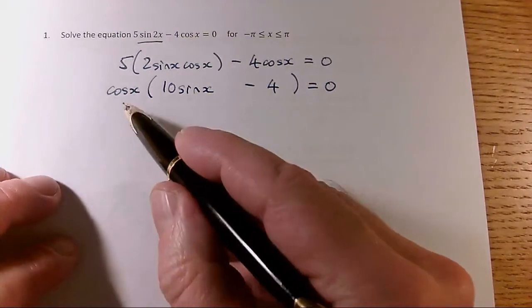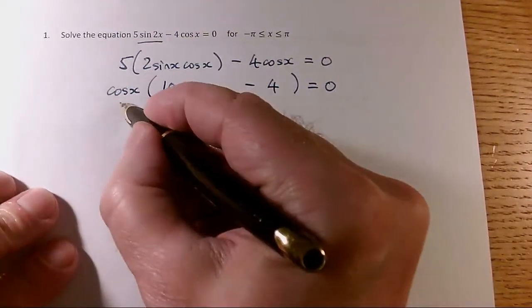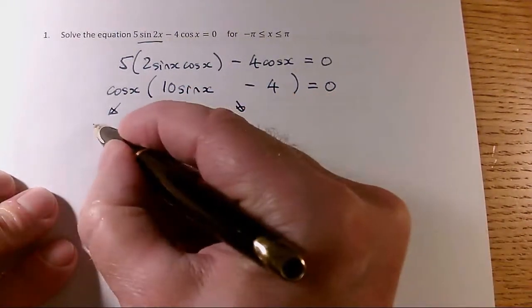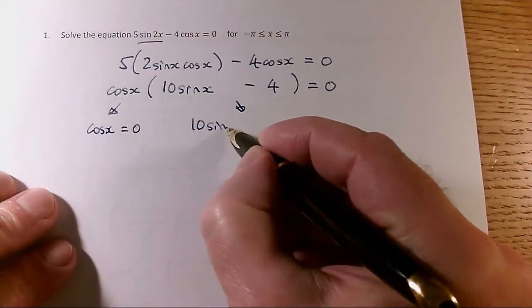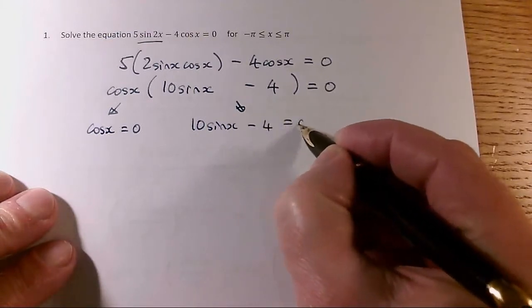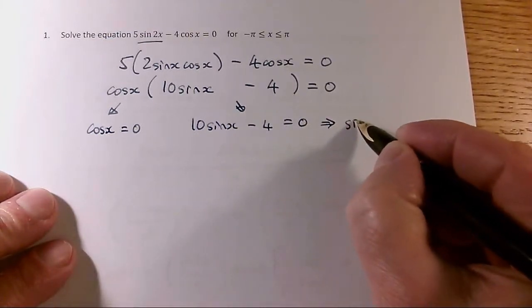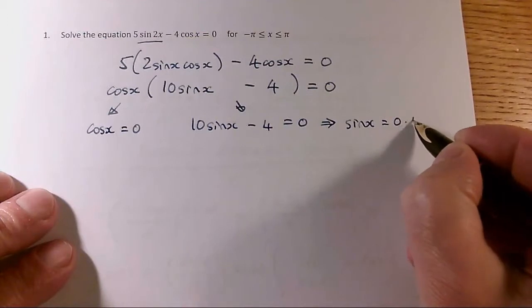And now we've got a thing times another thing equaling 0. So we have possibilities. We have the possibility that cos x equals 0, or that 10 sine x minus 4 equals 0. And this one leads to sine of x equaling 0.4.